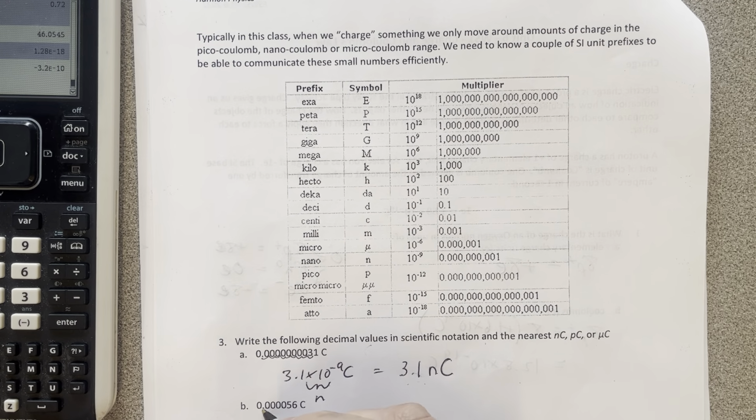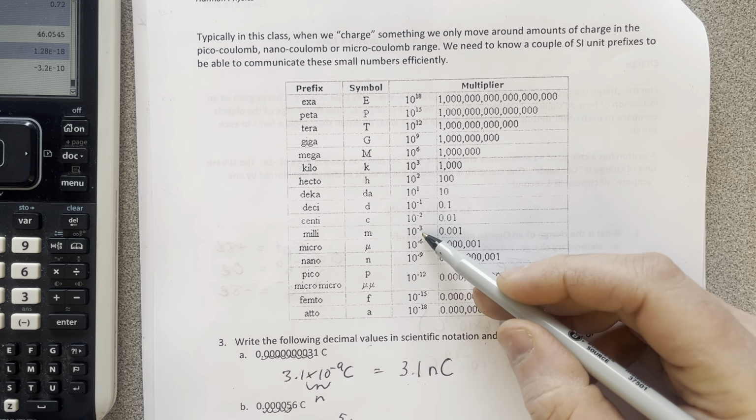This one here, 1, 2, 3, 4, 5. So it's 5.6 times 10 to the negative 5th coulombs. However, there's no prefix for times 10 to the negative 5th.